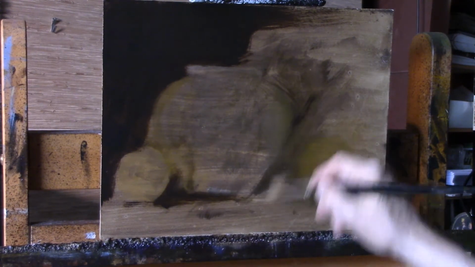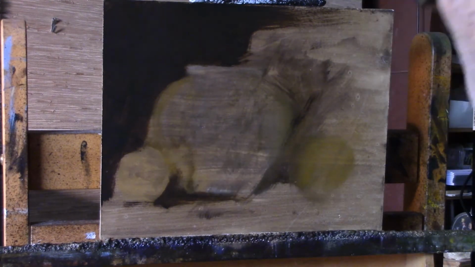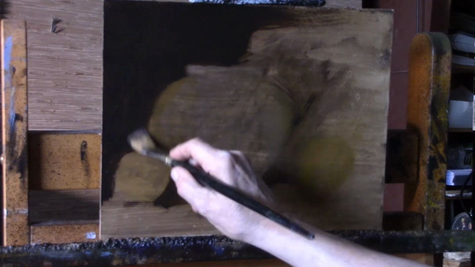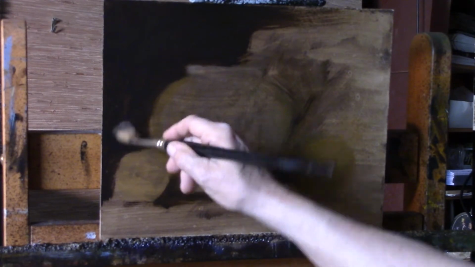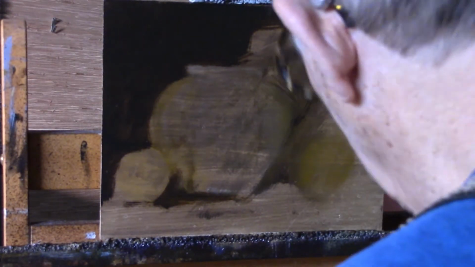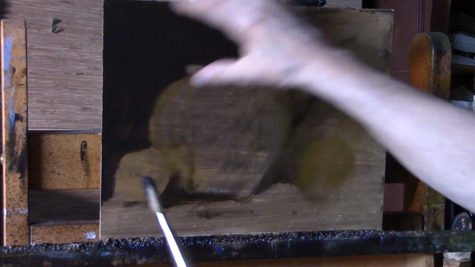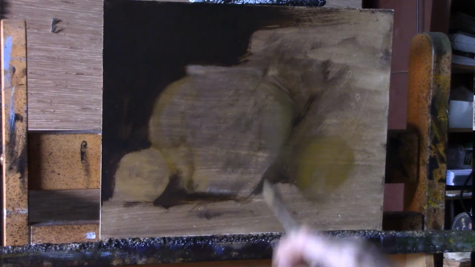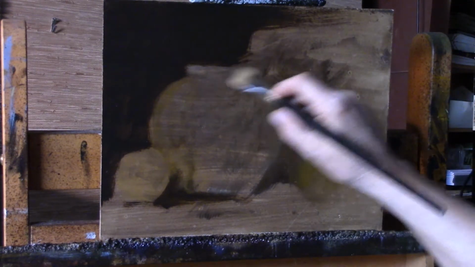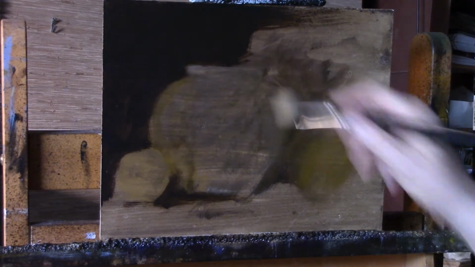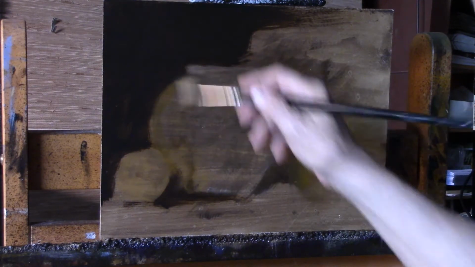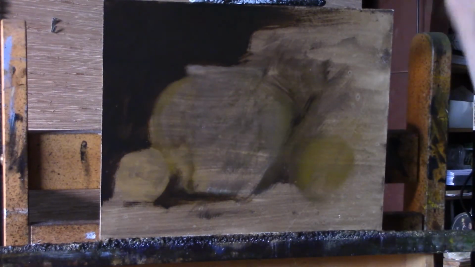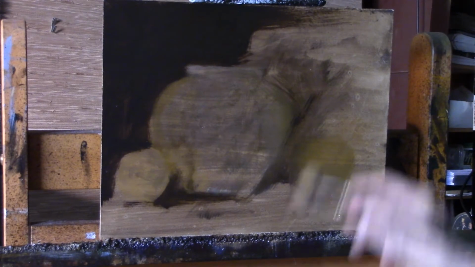So this is what we do, and right now I'm just trying to get this background filled up. I find that if I get this background in there, then I can better see what my values and my intensities are going to be in these objects.